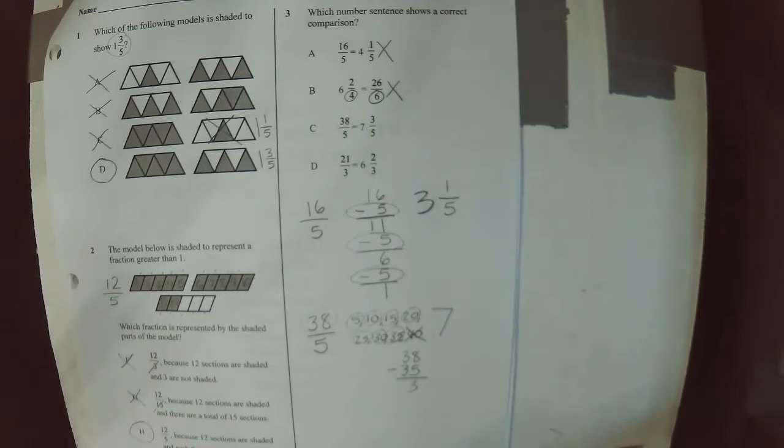And then what is 3 minus 3? 3 minus 3 would give me what? Christopher? What would I get, Christopher? 3 minus 3 is what?